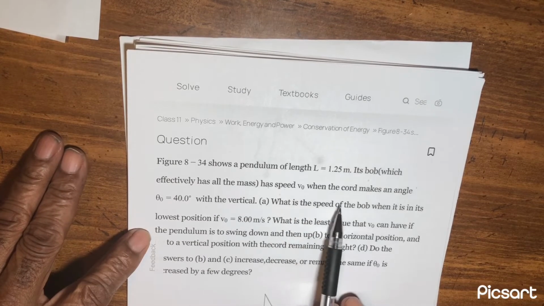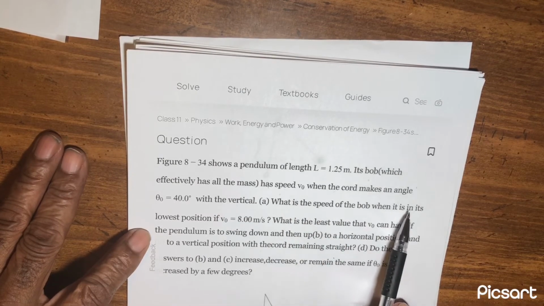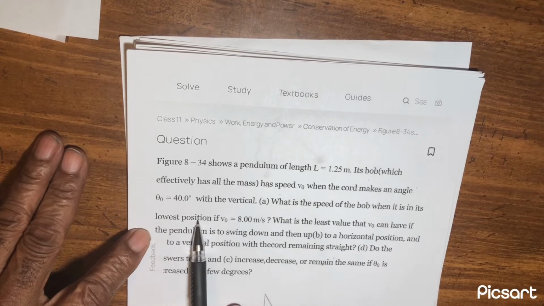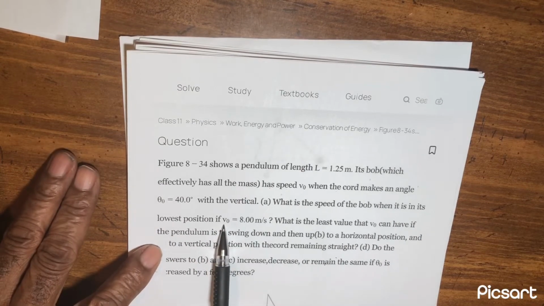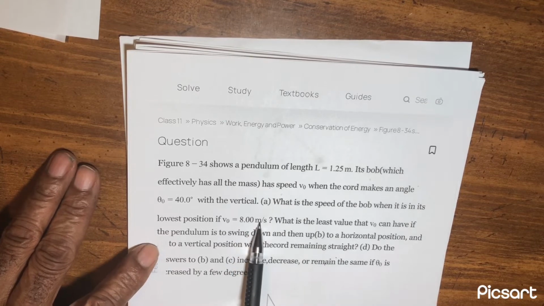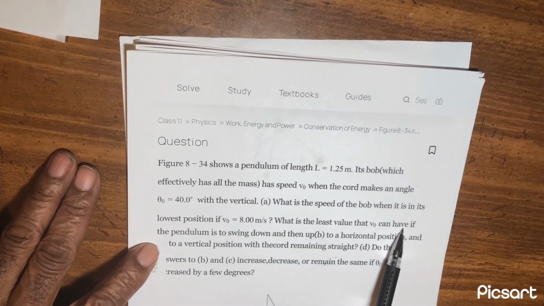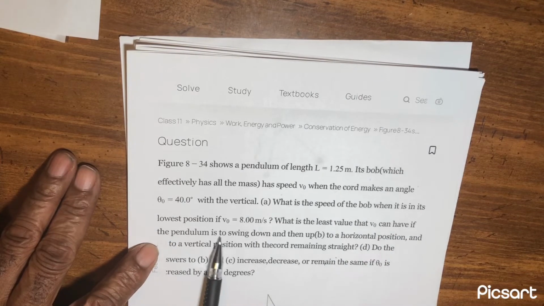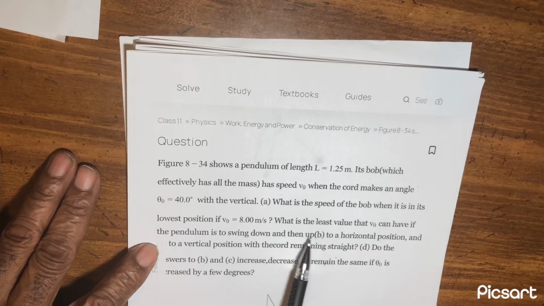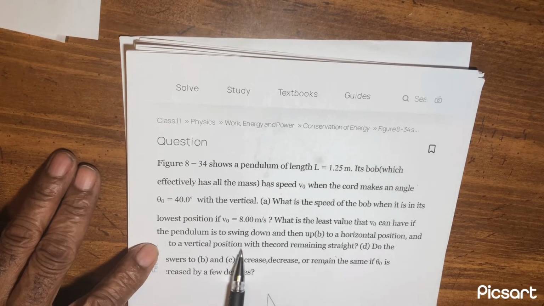What is the speed of the bob when it is in its lowest position if v sub o is 8.00 meters per second? What is the least value that v sub o can have if the pendulum is to swing down and then up to the horizontal position and to the vertical position with the cord remaining straight?